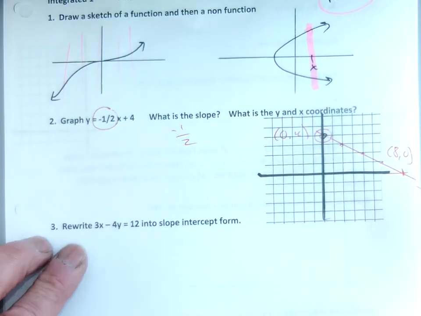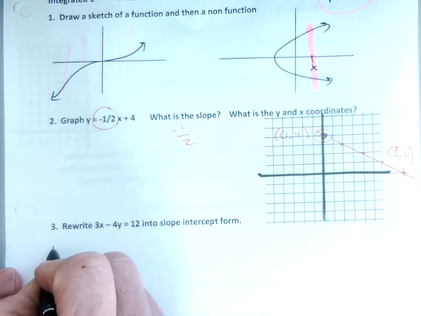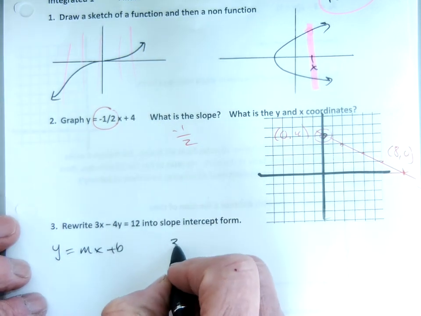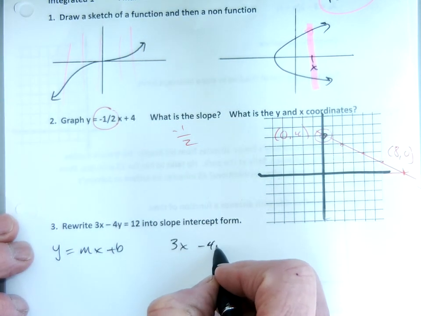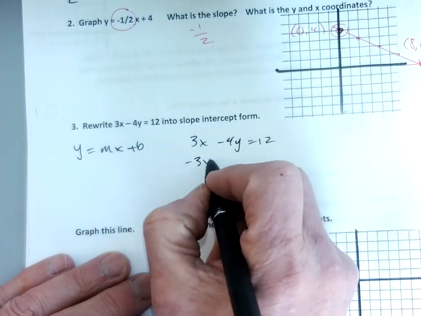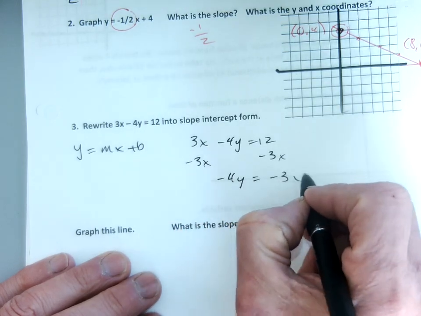Okay. Number 3, rewrite into slope-intercept form. So I want it to look like y equals mx plus b. So I'll solve. Okay, so my 3x minus 4y equals 12. So I need to solve for y. So I'll go minus 3x. Minus 3x, I'll have a negative 4y equals a negative 3x plus 12.